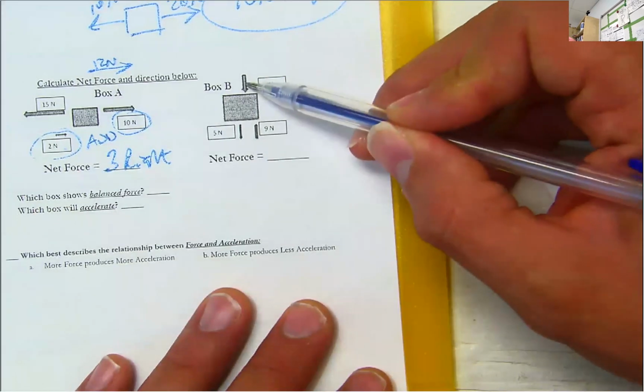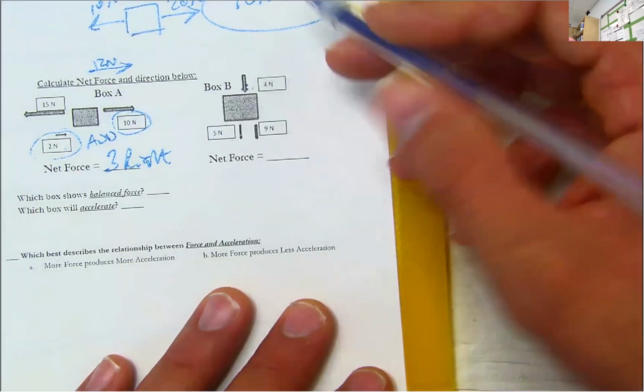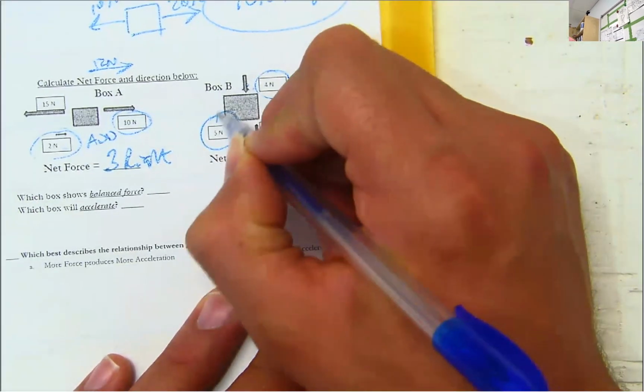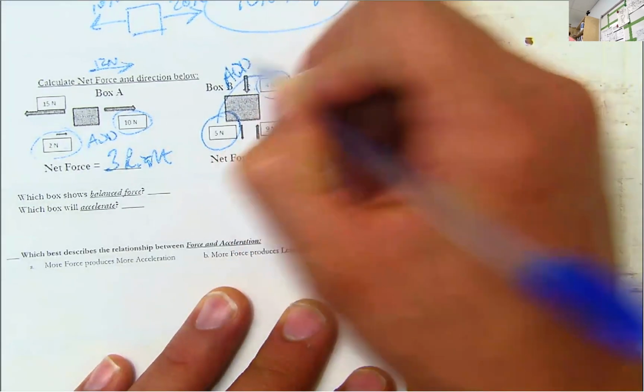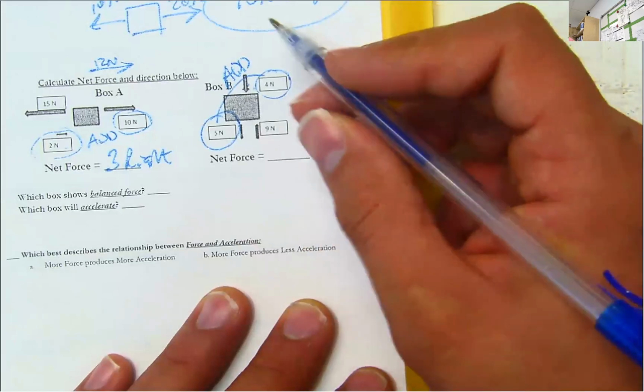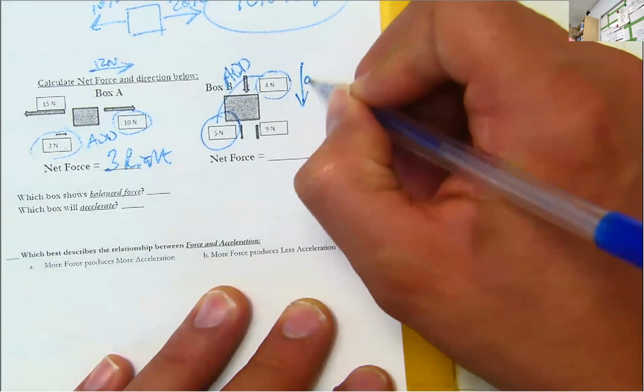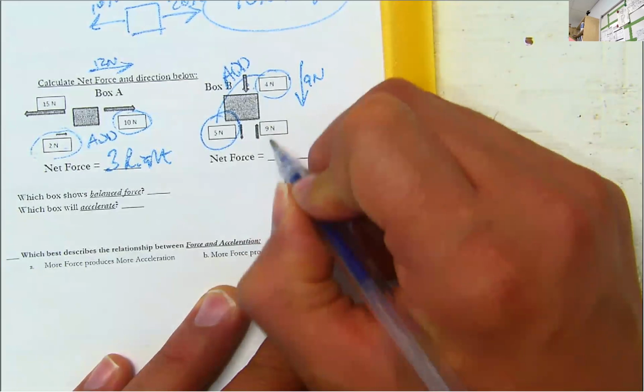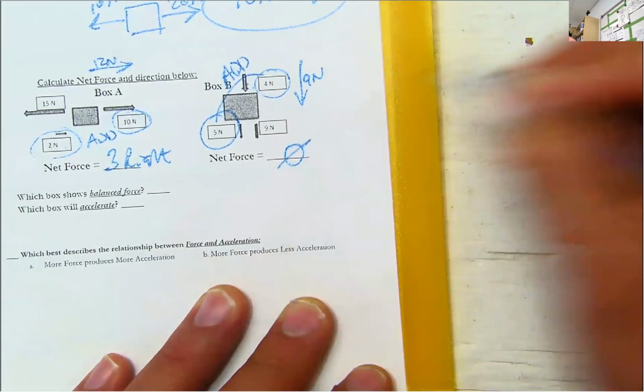Here we have an arrow here and an arrow here. These are in the same direction. So these two, we're going to add. So 5 plus 4 is 9. So if we get a total of 9 in this direction, but we have 9 going the opposite direction, I know the net force is 0.